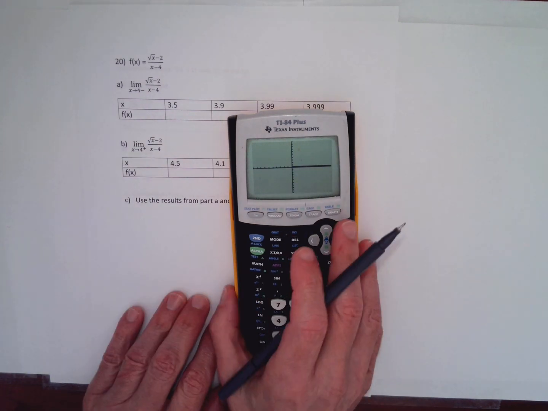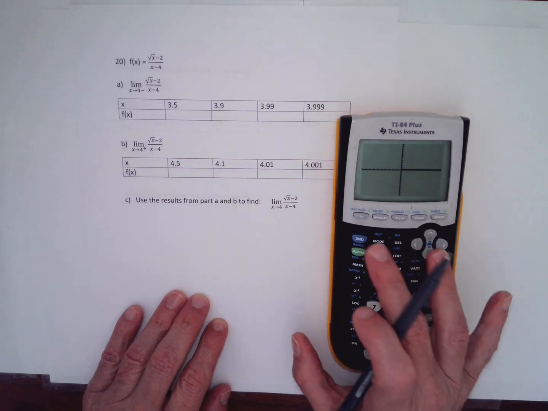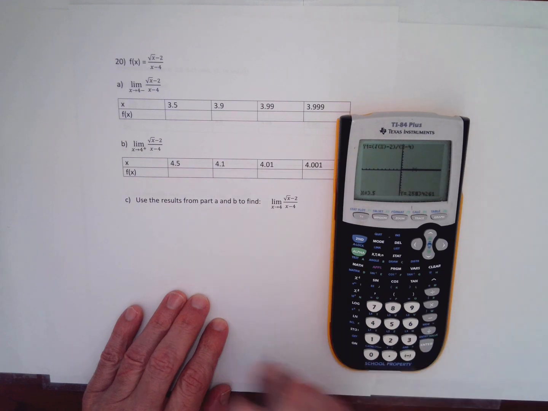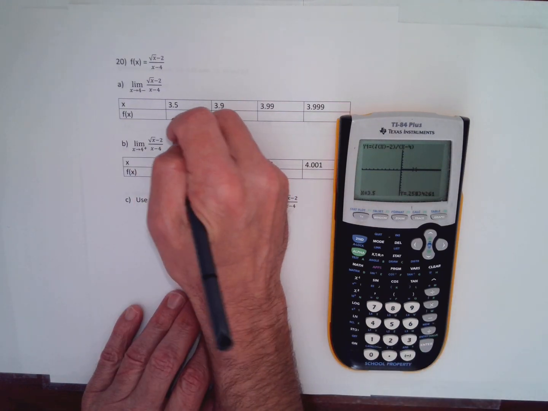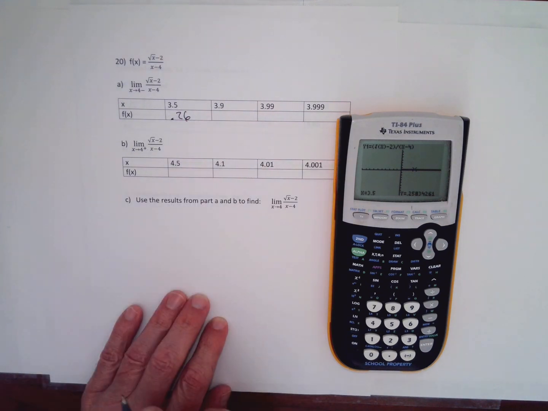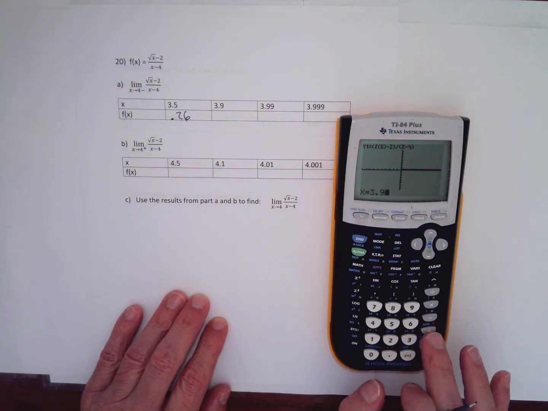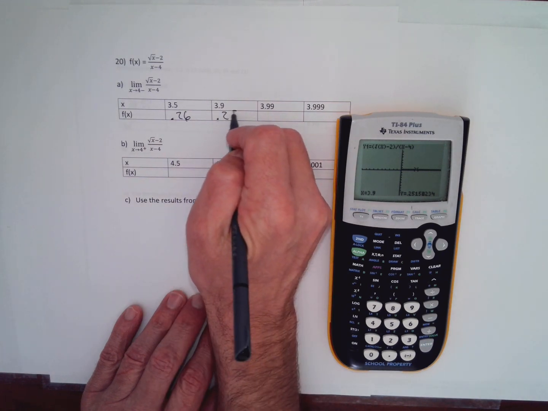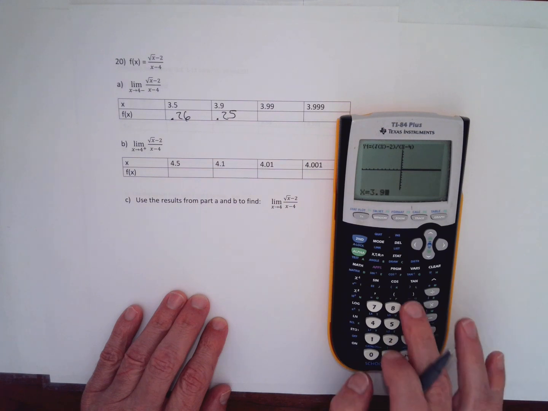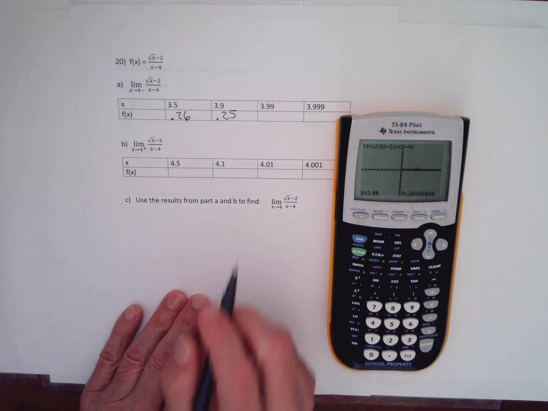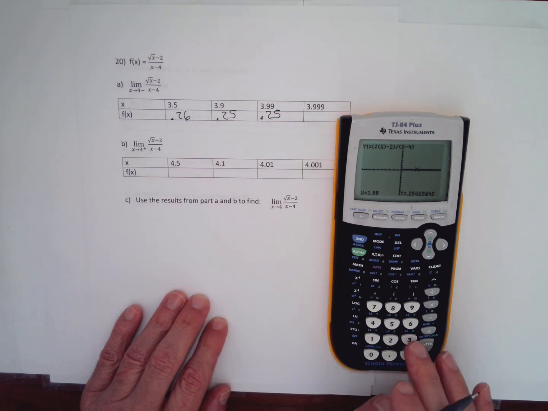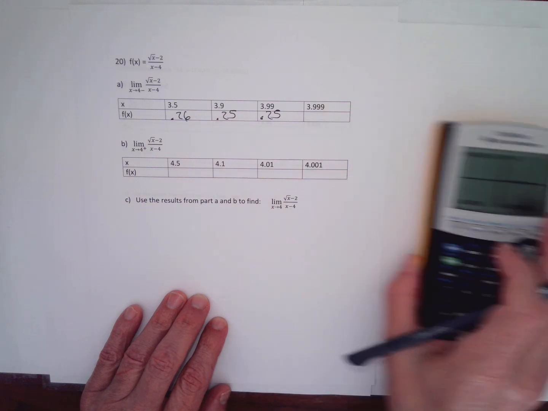But let's try to get these y's. So first y, second calc value, type in 3.5, and I get, I'm going to just say 0.26, rounded to 2 decimals, and then 3.9, I'm going to say 0.25, rounded to 2 decimals, and then 3.99, I'm going to say 0.25, rounded to 2 decimals, and then 3.999, and I'm going to say 0.25 rounded to 2 decimals.